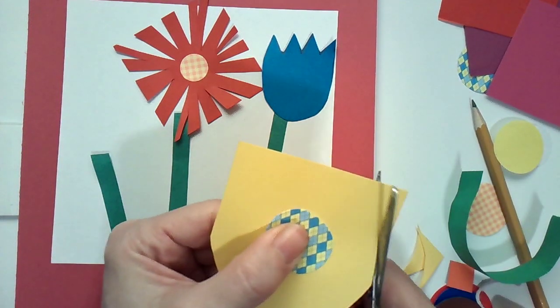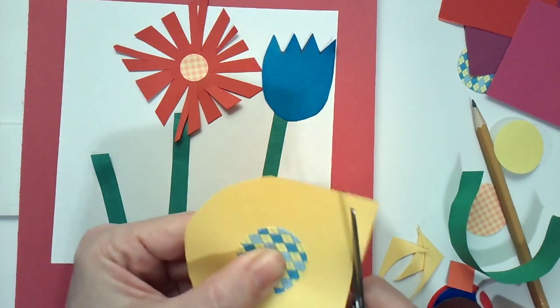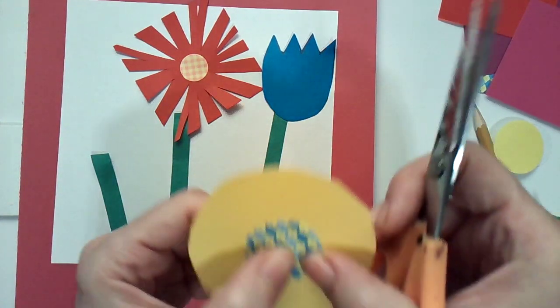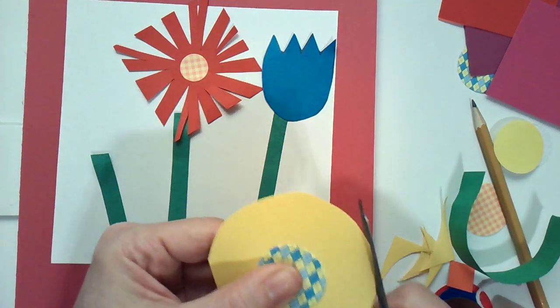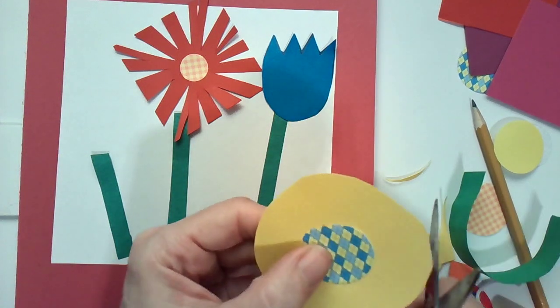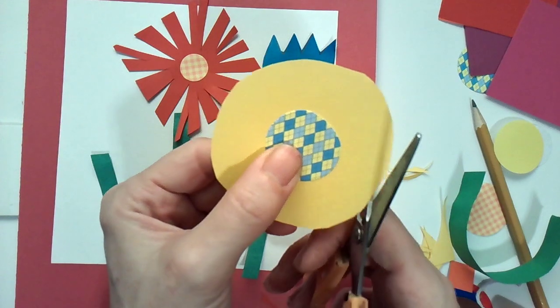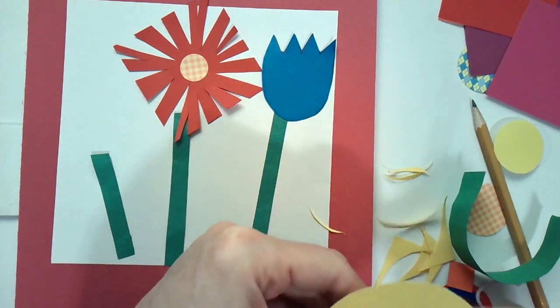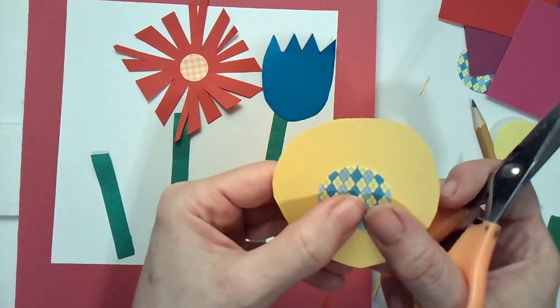So I'm just rounding the corners, and I'm just cutting a little bit of that corner off. So it's just a little triangle that as I turn, I'm cutting. And I'm just making this a little bit smaller. Rounding it a little bit.